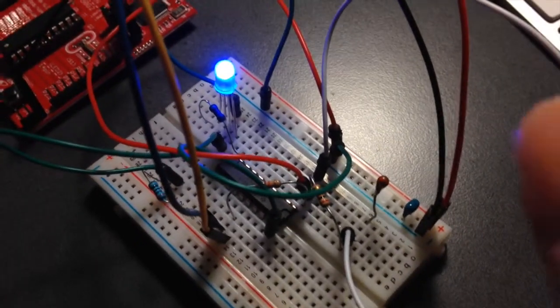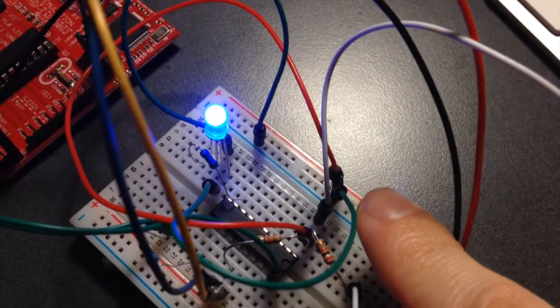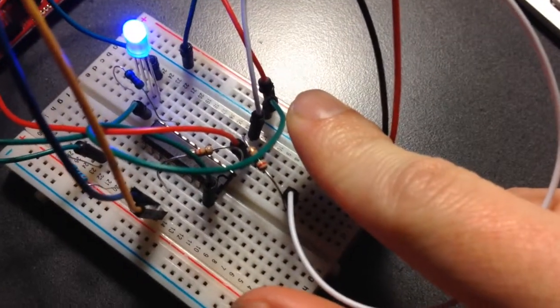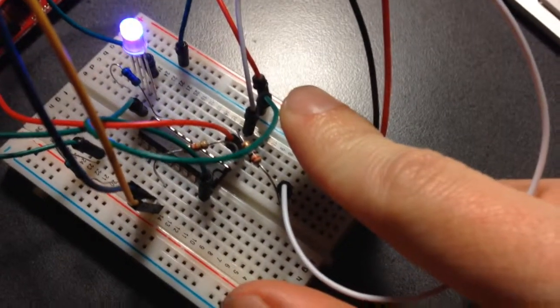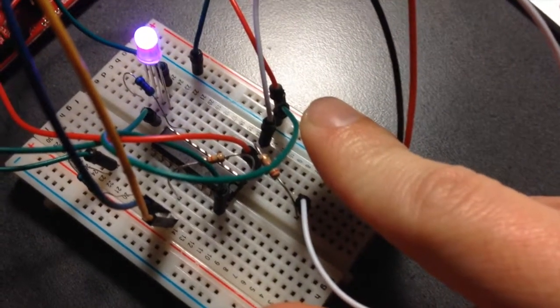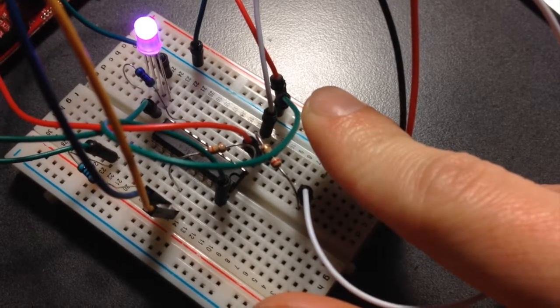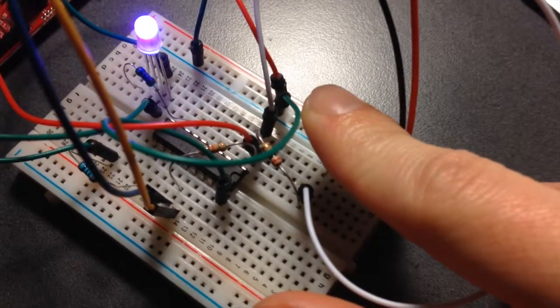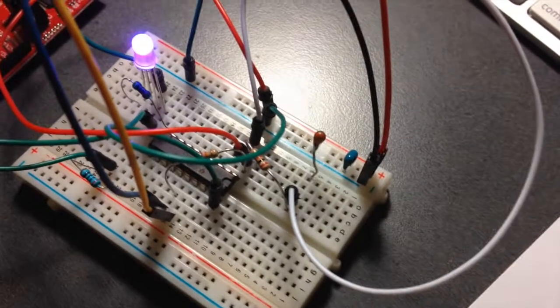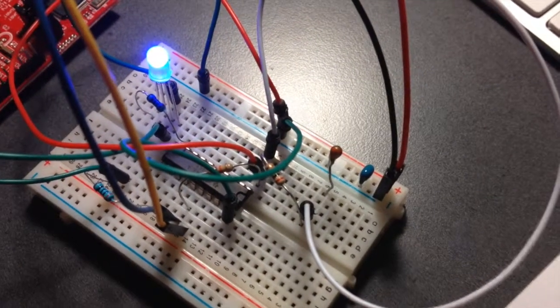So if I take my finger and put it on top of the temperature sensor to warm it up a bit, what we're going to see is that the LED will begin to change purple, gradually purple, and then go to red eventually once it gets really warm. And then if I pull my finger off, it'll gradually go back to its cool color again.